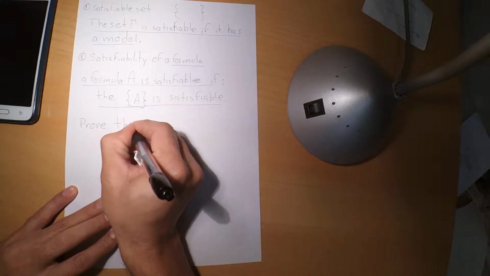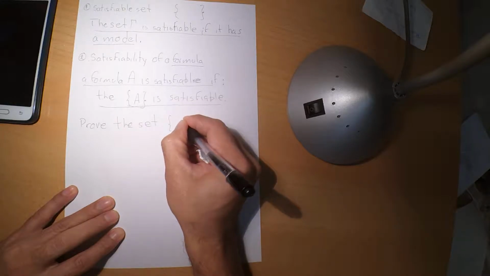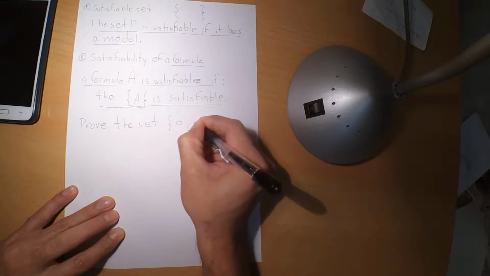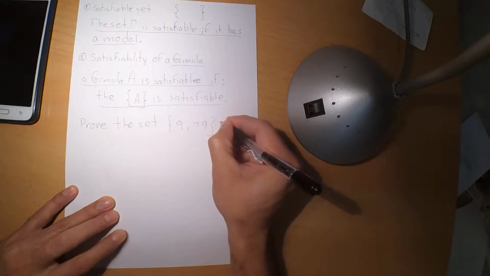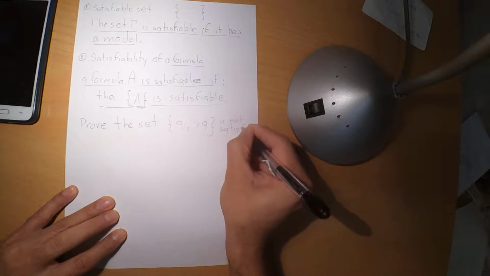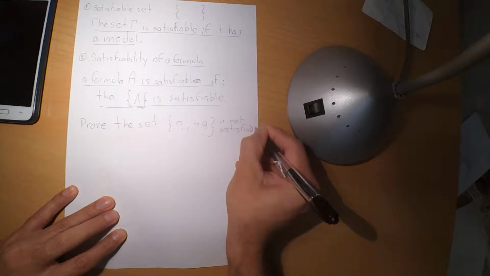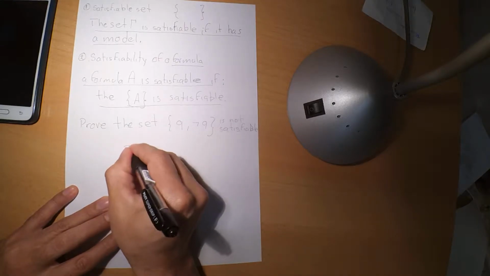Prove the set, and inside you're going to have Q and negation Q, is not satisfiable. There are two ways. The easiest one is to do the truth table.